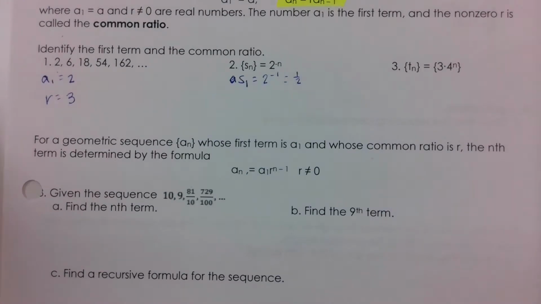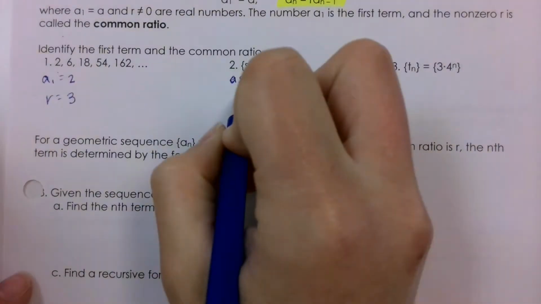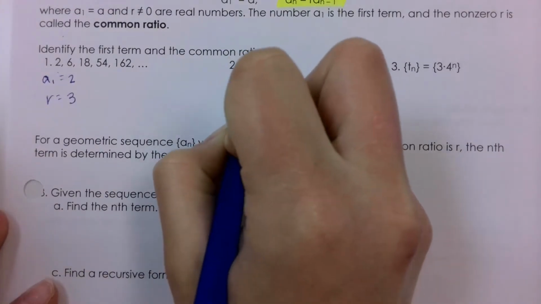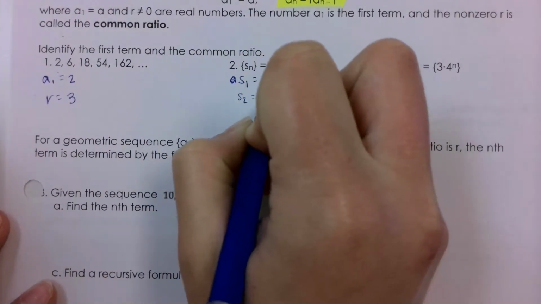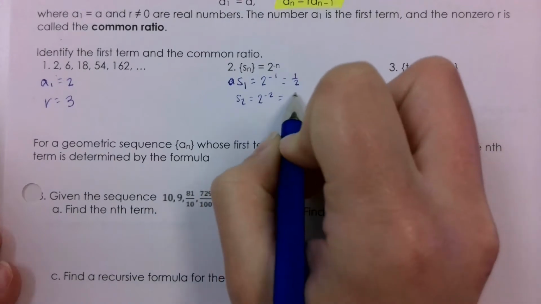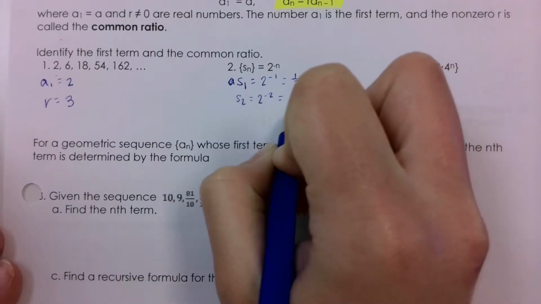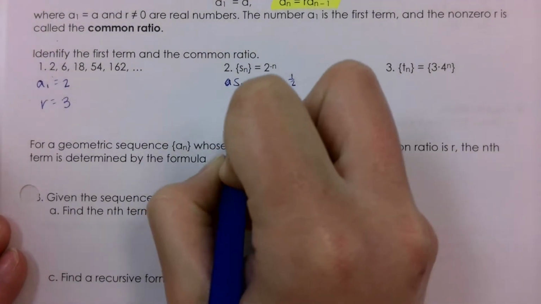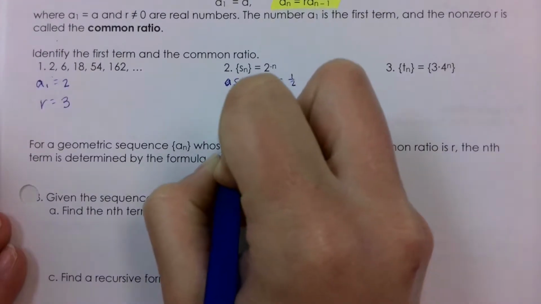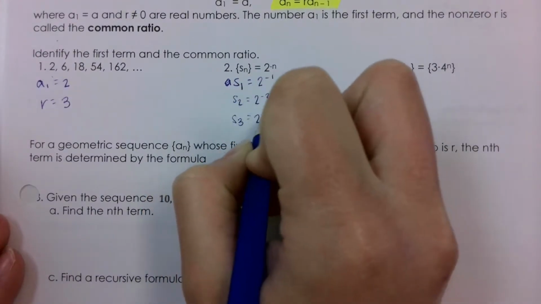Okay. So then if we want to find the second term, we'll do S sub 2. So what is 2 to the negative 2? 1/4. Let's find one more just for fun. So the third term would be 2 to the negative 3, and what is that?